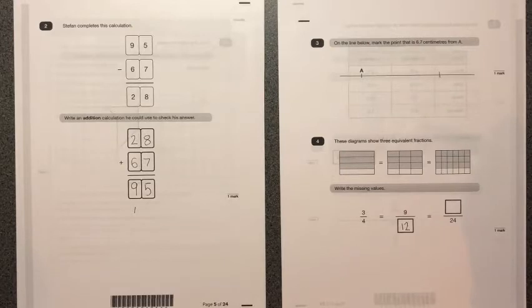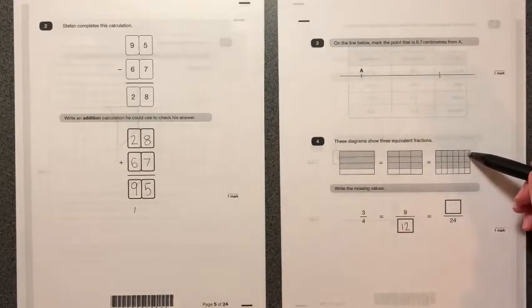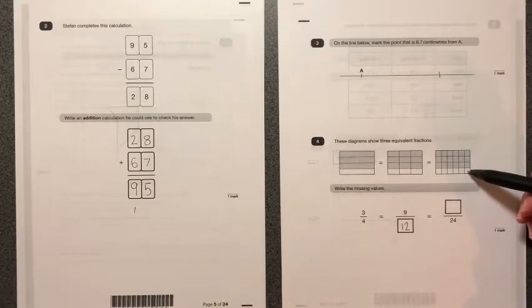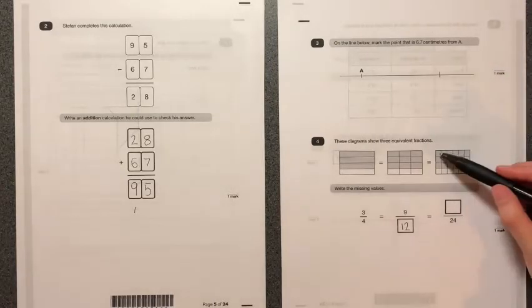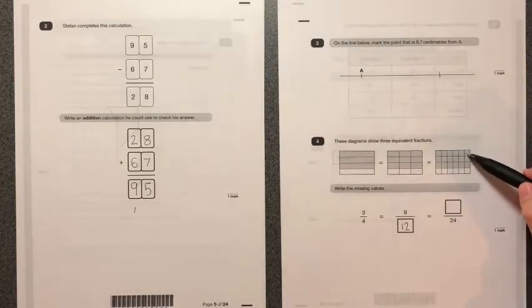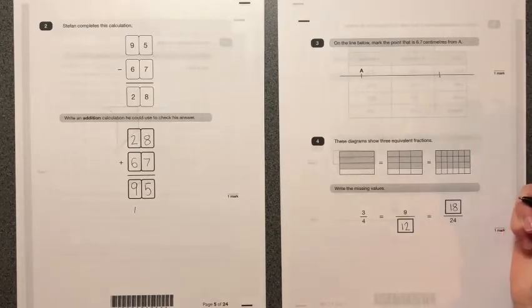Moving on to our last one. 1, 2, 3, 4, 5, 6. 6 times by 4 gives us 24. Yep, there are 24 squares. How many are shaded in? 1, 2, 3, 4, 5, 6. 1, 2, 3. 6 times by 3 gives us 18. 18 over 24. And those are our answers.